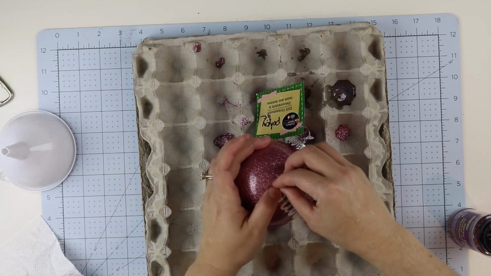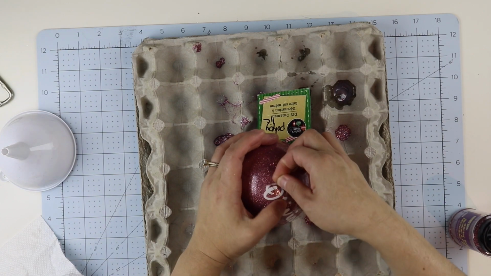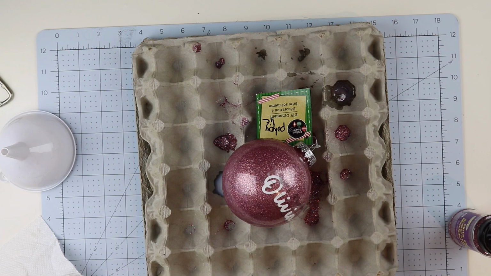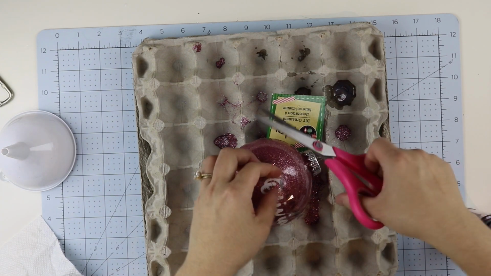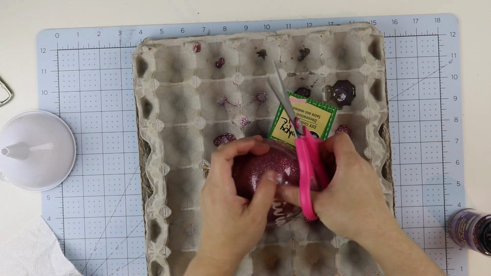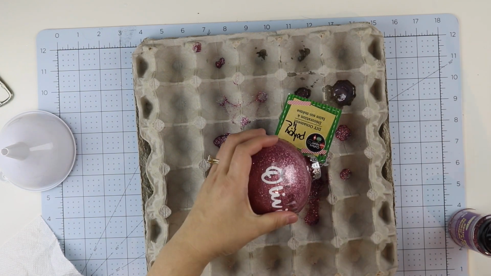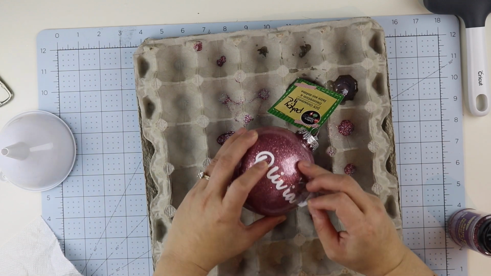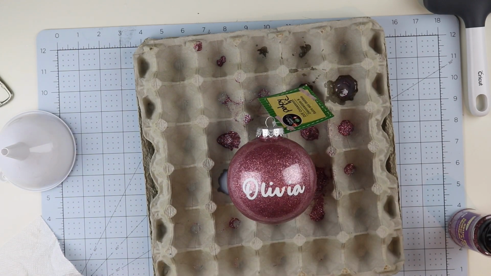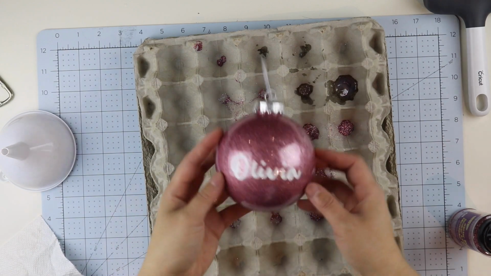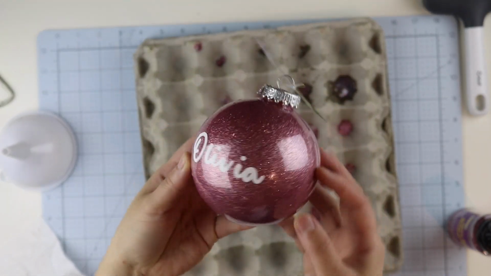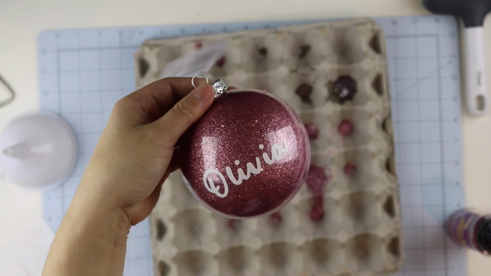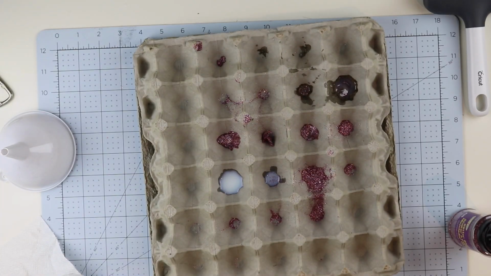Now, if you have a longer name, or you find that you're struggling to get the name on because, you know, it's a curved surface, it really helps to have a pair of scissors and to cut some slits into it to help the name go on. Yeah, and you just remove the transfer tape and there you go. Take a look at that. Looks pretty good, right? It's so easy, guys. I love it so much. You need to make more of these.